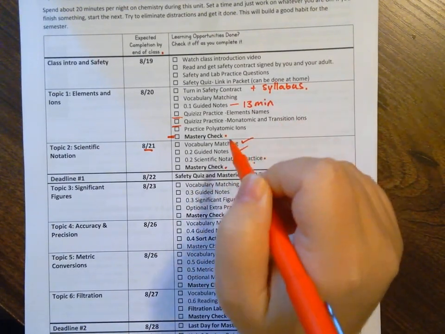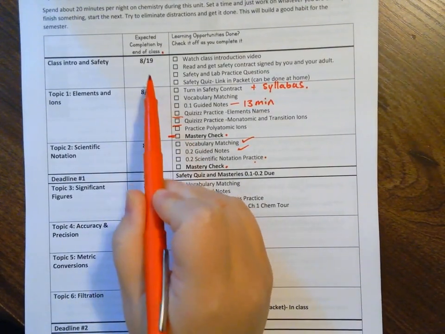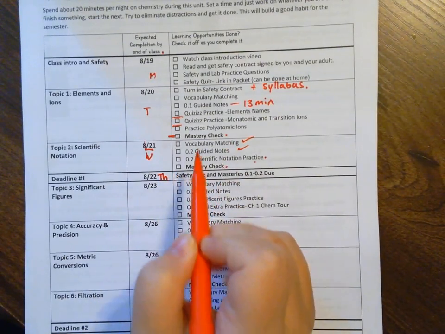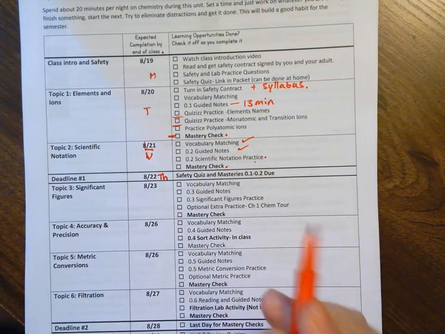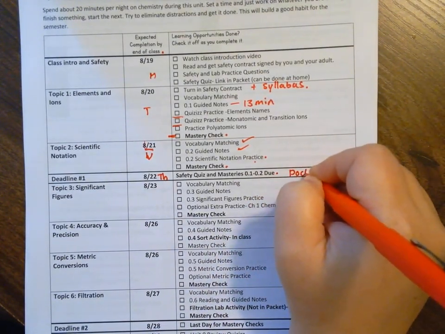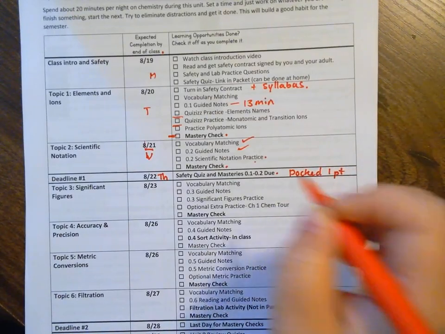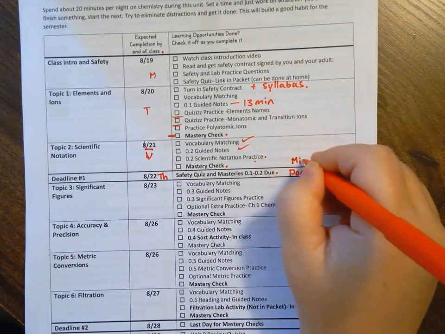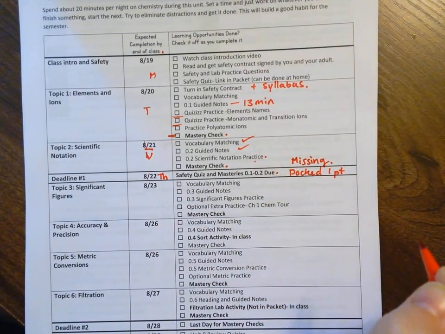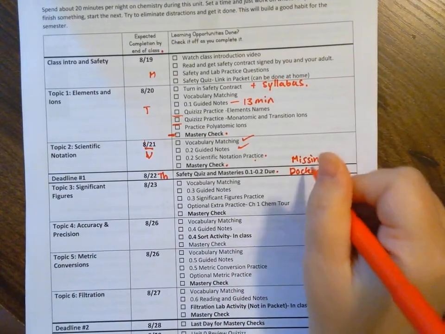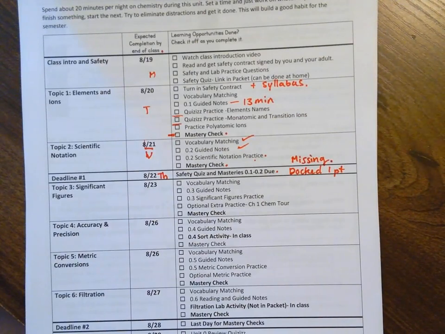Okay, now you'll notice that this is Monday, Tuesday, Wednesday. So on Thursday, there's not new stuff assigned. It's just making sure that you've got all your mastery checks done through that date. Now it says they are due. So that means if they are after that, they're going to be docked 1 point. Okay. So whatever mastery checks you don't have done by the end of Thursday, I will put in the gradebook as missing. Okay. So they will have a 0 until they're made up, and because they are late, they'll be docked 1 point.